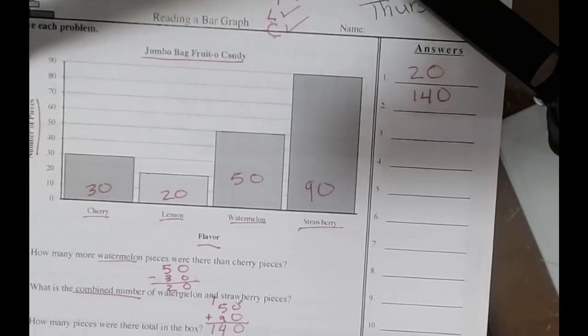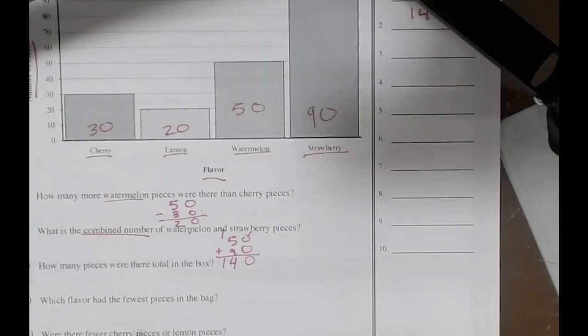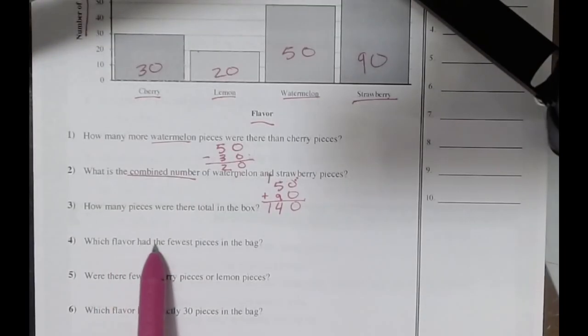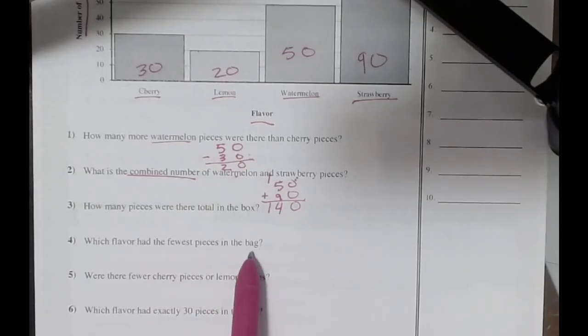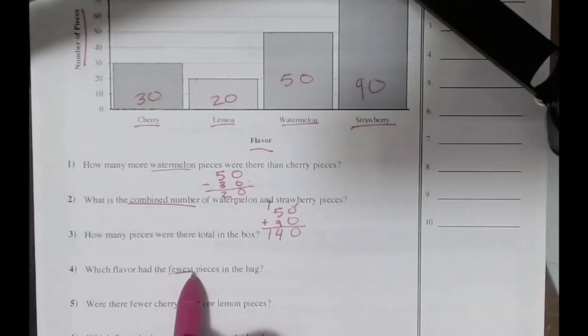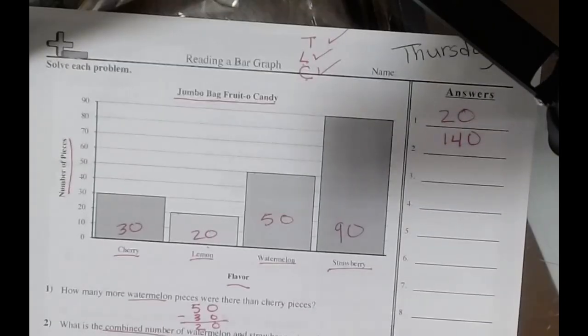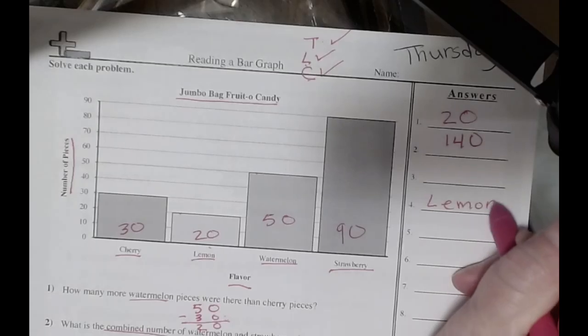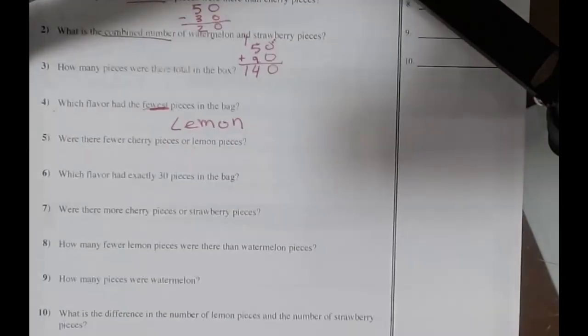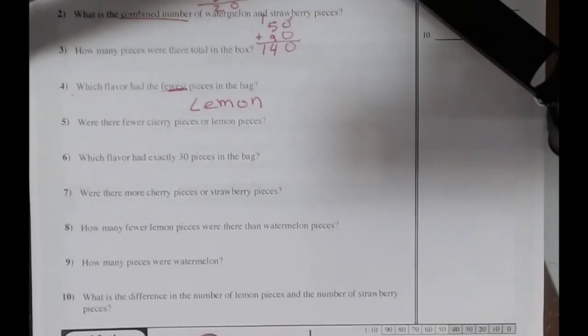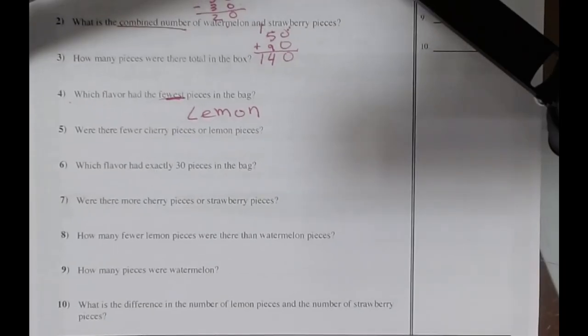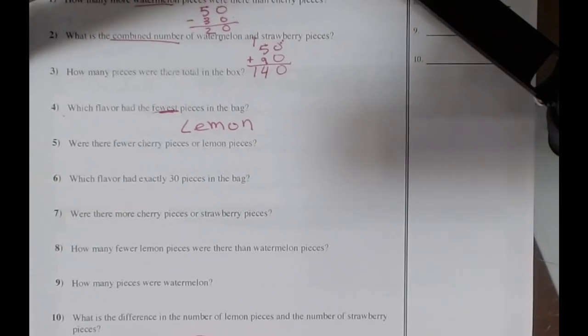Okay. Some don't have show work, right? Like number 4, which flavor had the fewest pieces in the bag. Well, then your student needs to know that fewest means the smallest, which would be lemon. So again, they can either choose to write it underneath each question, or, that was number 4, put it over here. Okay, but it's pretty self-explanatory. If you have any specific questions, definitely ask us. These are very similar to questions that we will see on assessments, especially the ones that you have to add and subtract. Those are very popular.